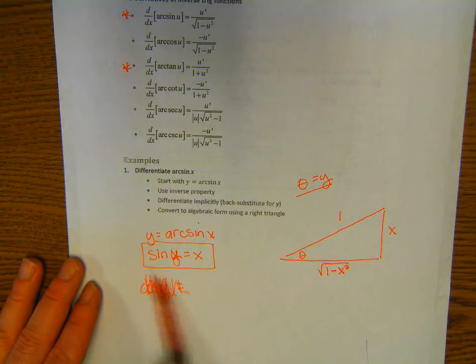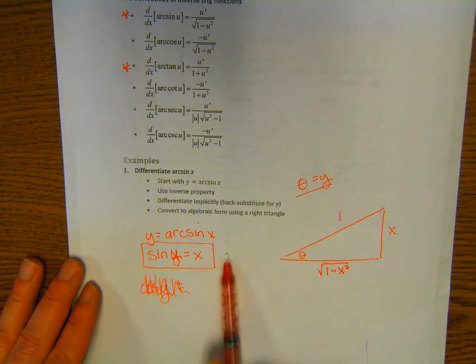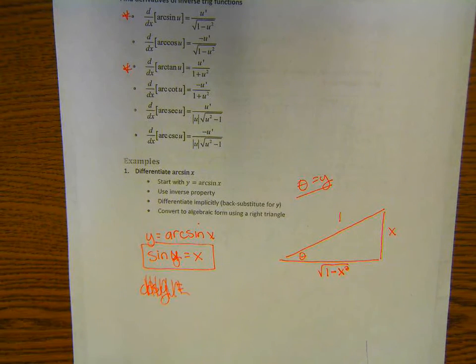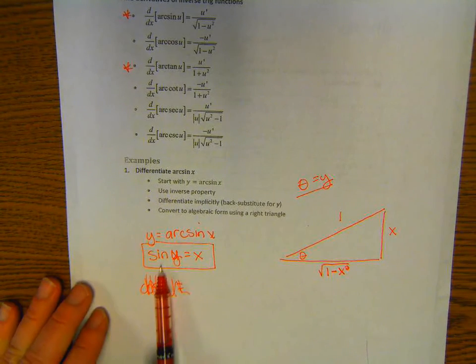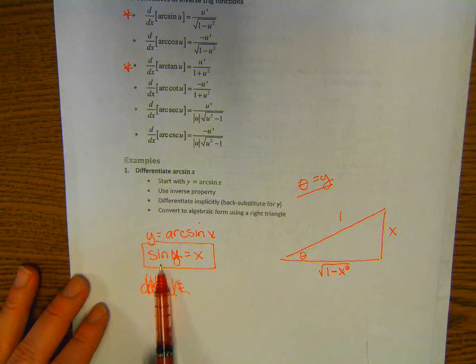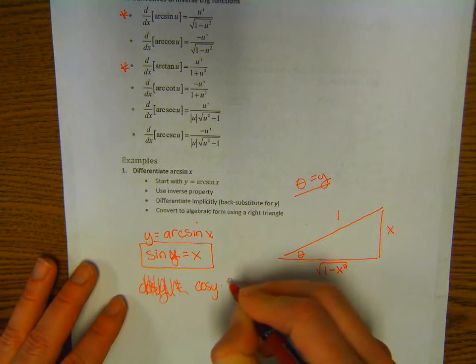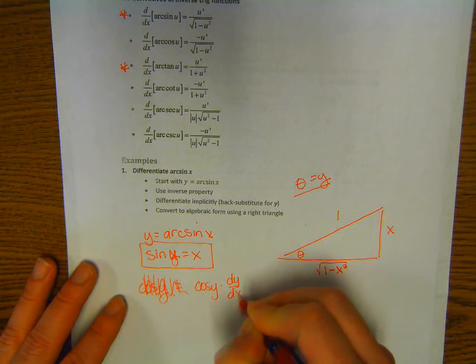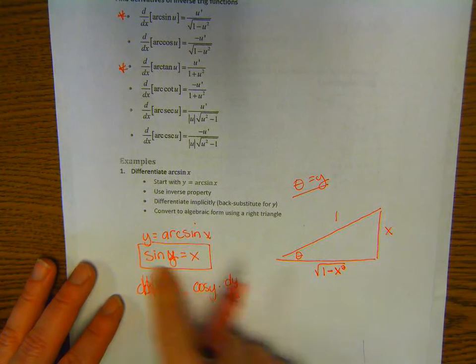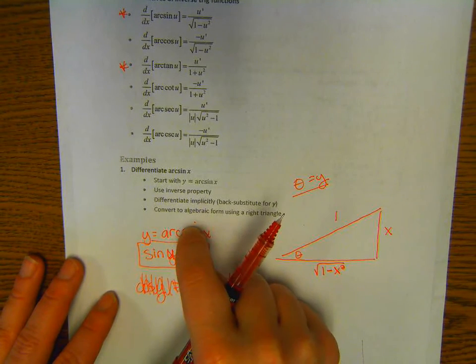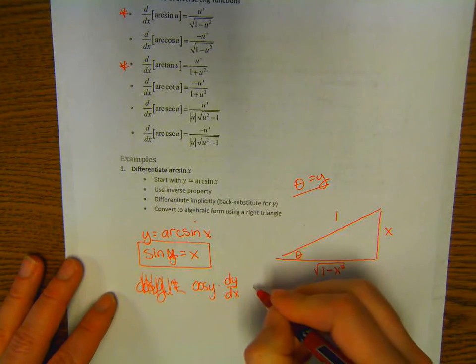Let's use implicit differentiation and take the derivative of both sides. What's the derivative of sine? Cosine y, but then we would need dy/dx. Agreed? We're taking the derivative of sine, which is really arcsine. What's the derivative of x? 1.